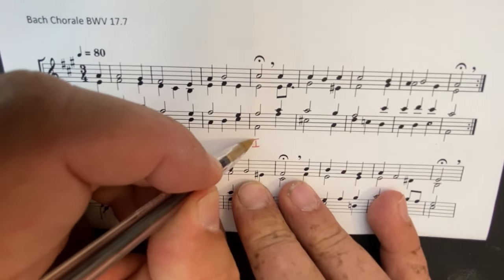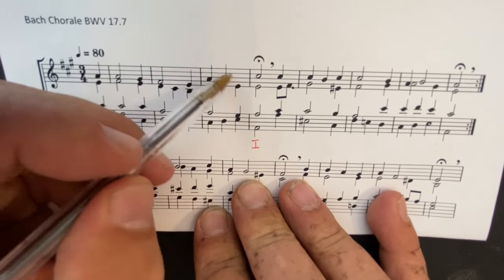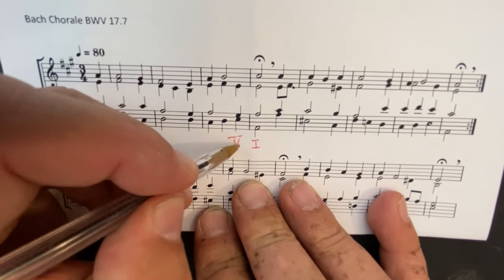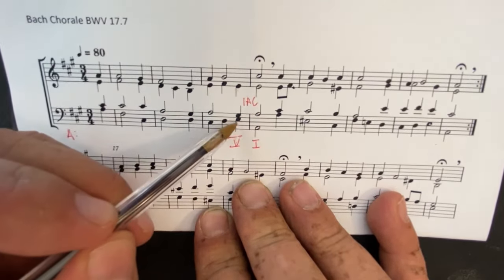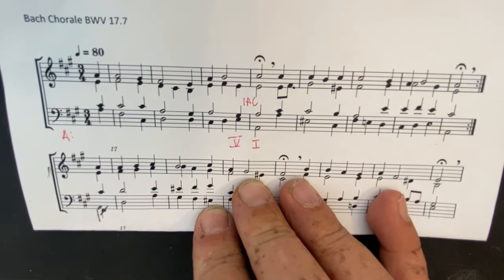This is a 1 chord right here, A, C sharp, E. And this is my 5 chord right here, right? E, G sharp, B, right there. And this is an IAC, imperfect authentic cadence, because although this is a root position 5 and root position 1, we end on the third of the chord there instead of the root.